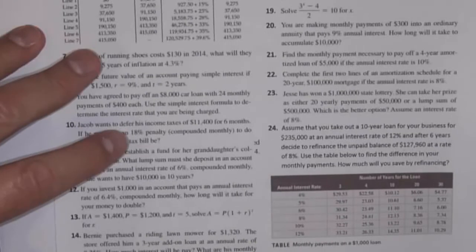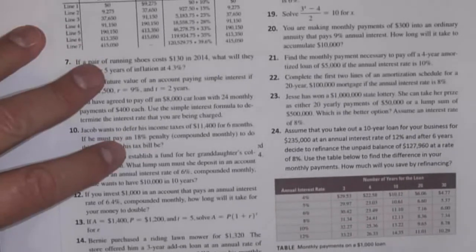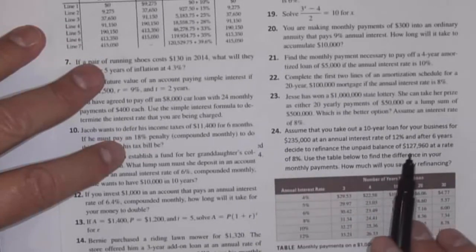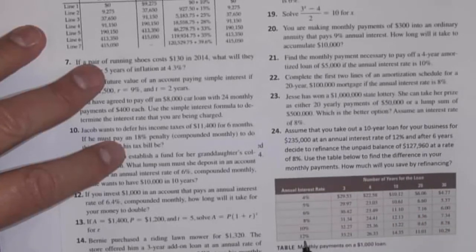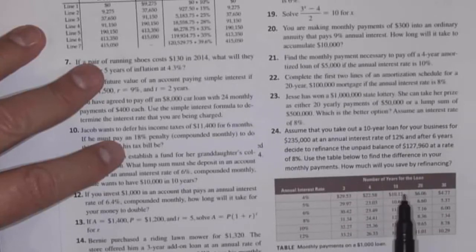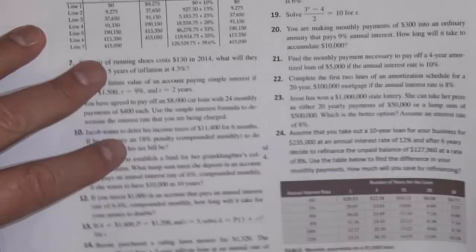So if we had $235,000 at 12% interest for 10 years, I'm going to use this row of my table and 10-year loan. So for each $1,000, we're paying $14.35 per month.